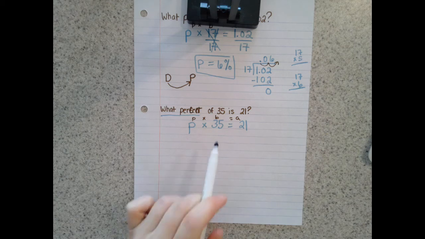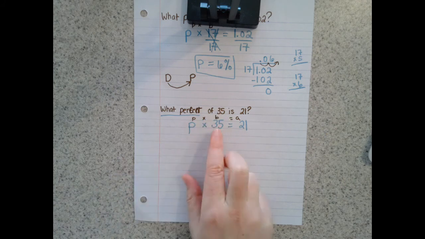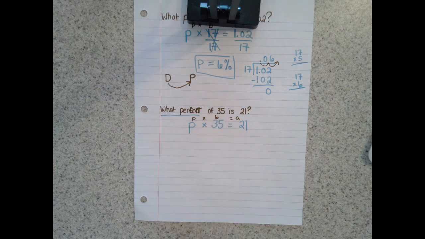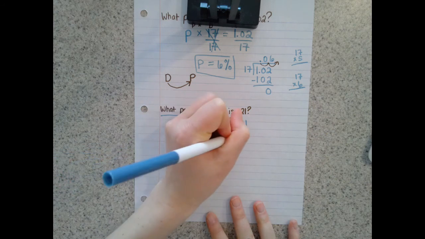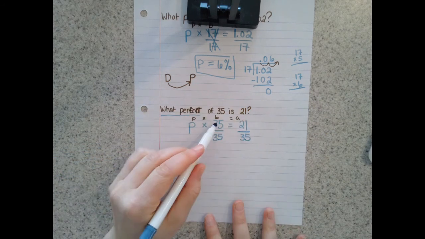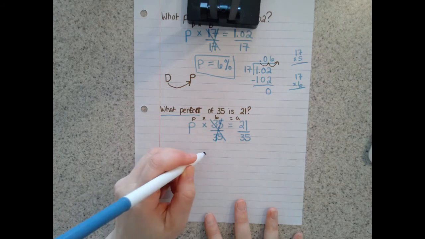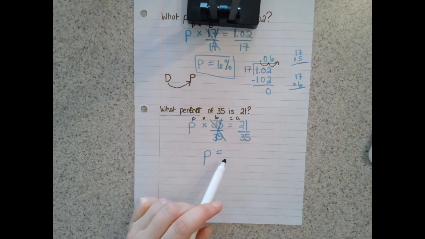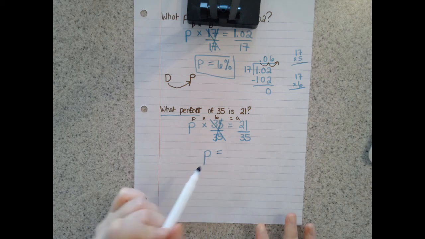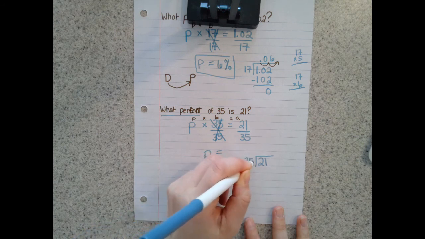Again, to solve this equation, we want to get P by itself so that it reads P equals answer. I have to get rid of this times 35. How do I get rid of multiplying by 35? Well, you do the opposite of multiplying, which is dividing by 35. 35 divided by 35, those cancel. And now look, P is isolated on the left side of the equals sign. If we do this division, that will give us our percent answer. So 21 goes inside my division box. 35 goes outside.